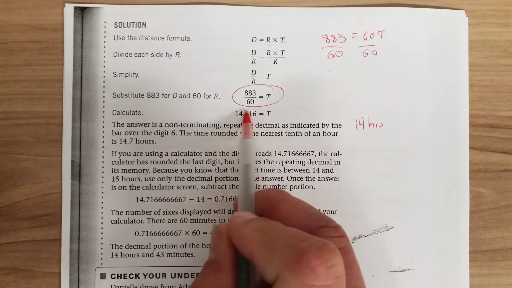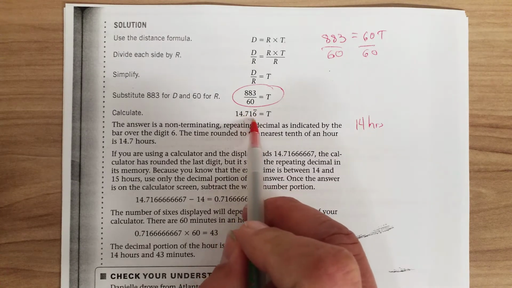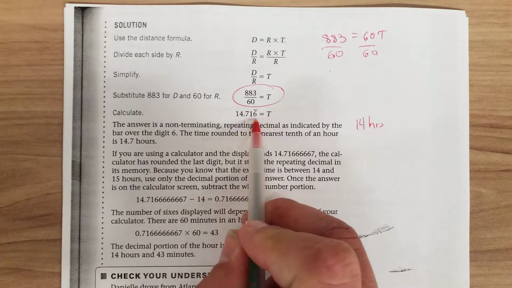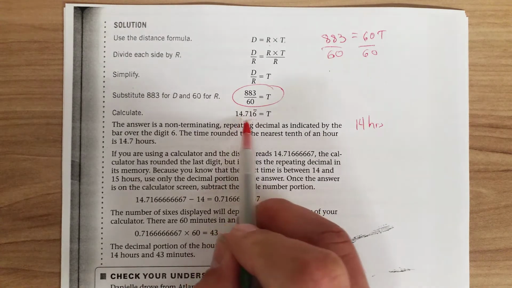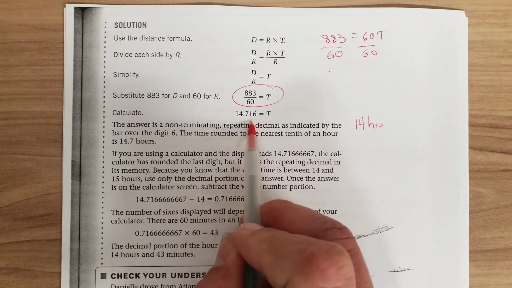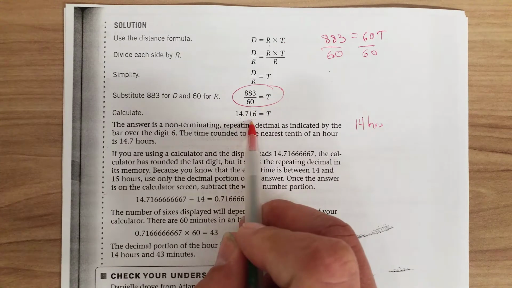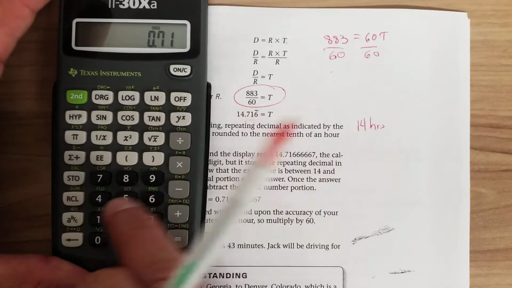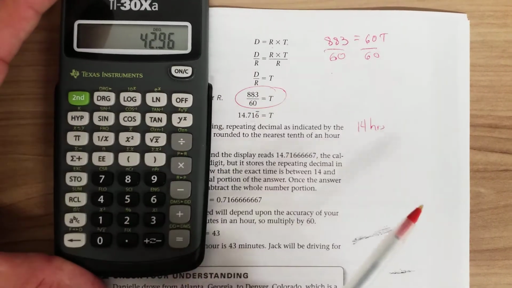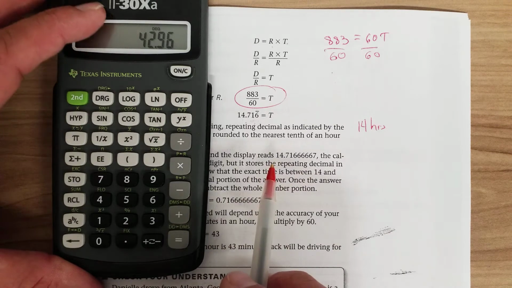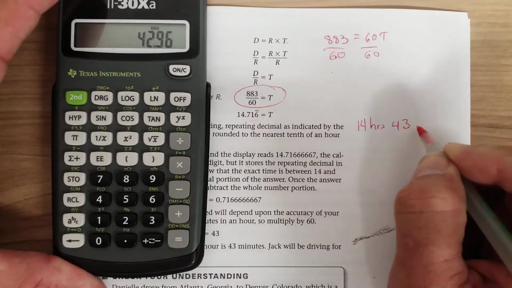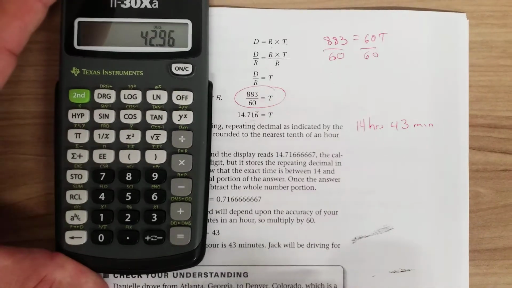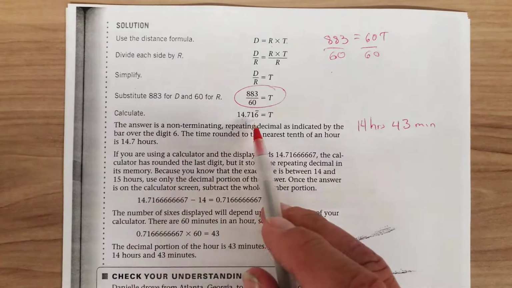So to convert the 0.716 to minutes, because it's not quite a whole hour, we already got the whole hours, that's 14. You simply multiply this times 60 because there's 60 minutes in an hour. And 0.716 times 60 is 42.96. If I rounded that up, I'd get 43. So it will take him about 14 hours and 43 minutes. Okay, so you're going to have to know how to convert those decimals into minutes. You just multiply it times 60.